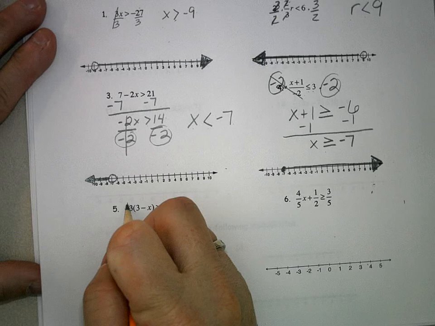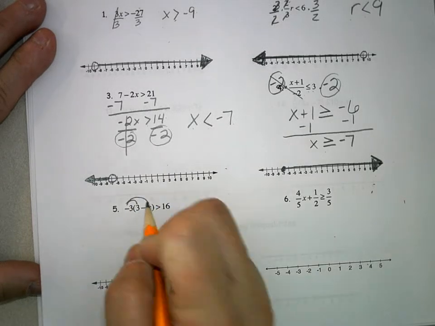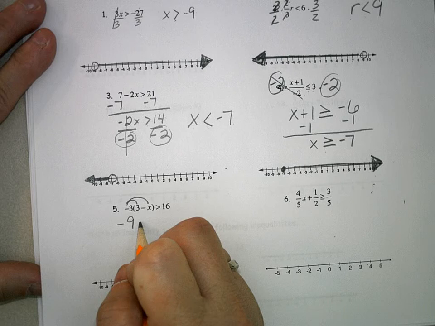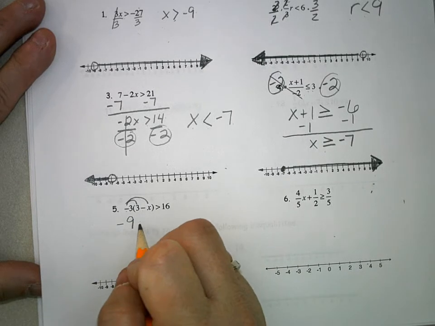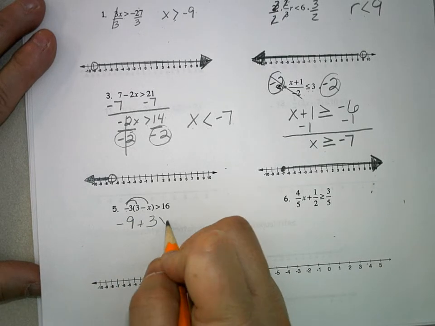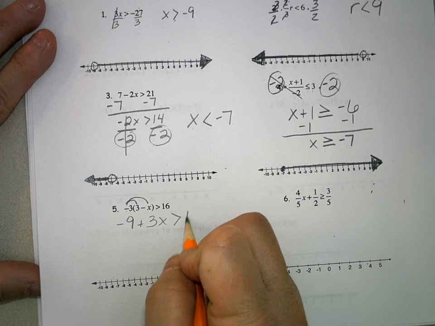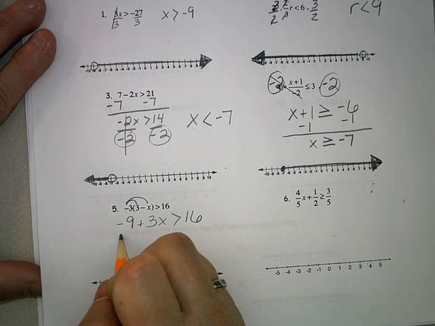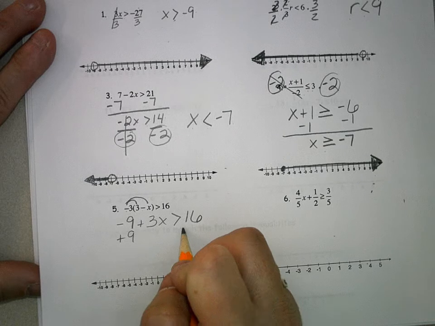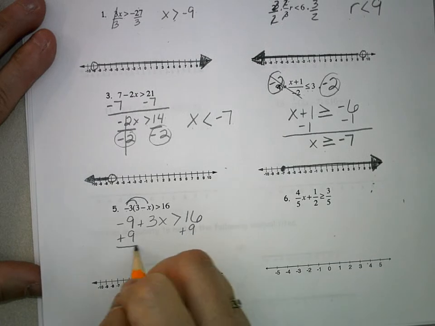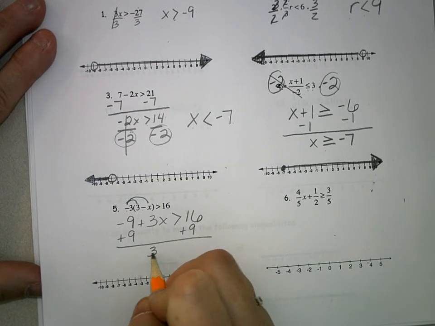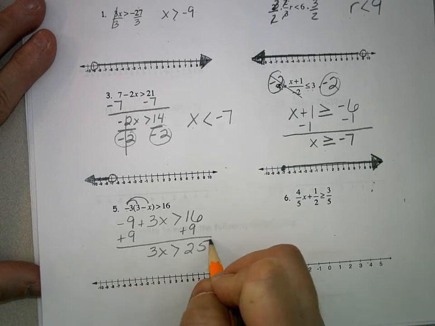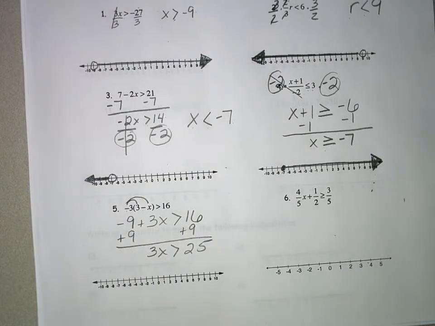Number 5, we're going to distribute. This becomes a negative 9. Negative times a negative is plus 3x is greater than 16. From there, we will add 9 to both sides, and you have 3x is greater than 25.